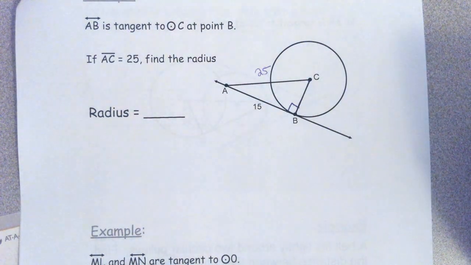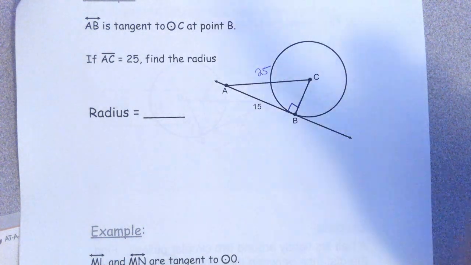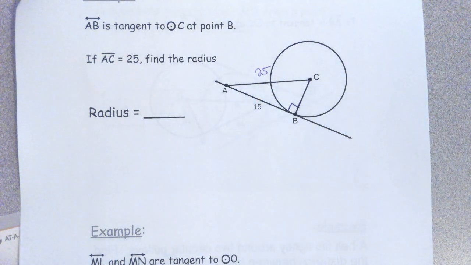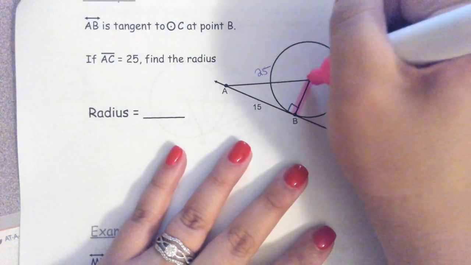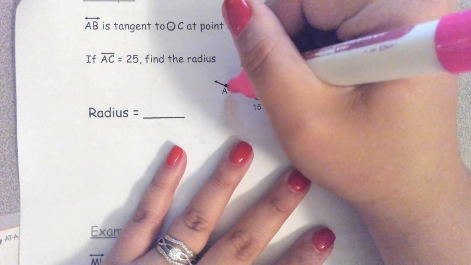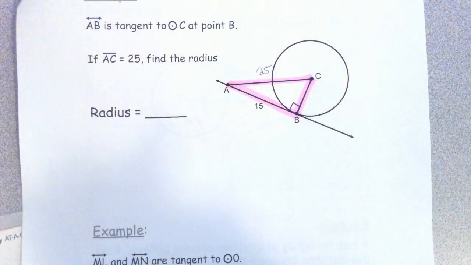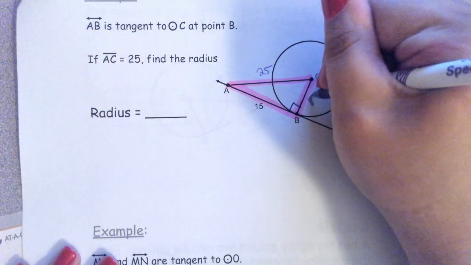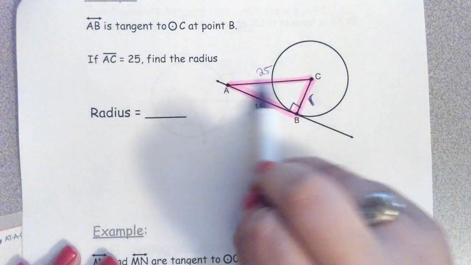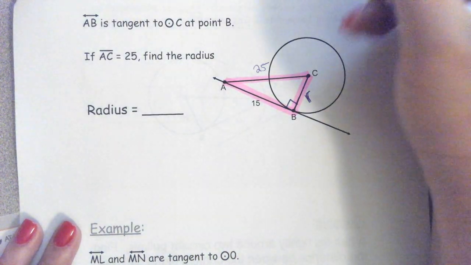So the first thing I keep telling my students is, with circles, when in doubt, you're still going to need to find a triangle. Now with circles, you're also going to want to find a radius if you can. So CB is my radius. So how do I find that? Well, I can just do Pythagorean theorem.